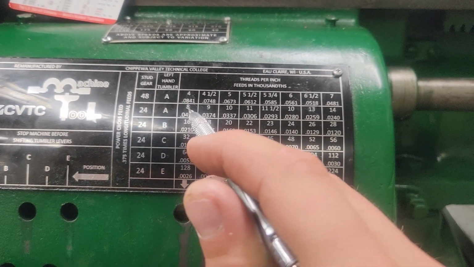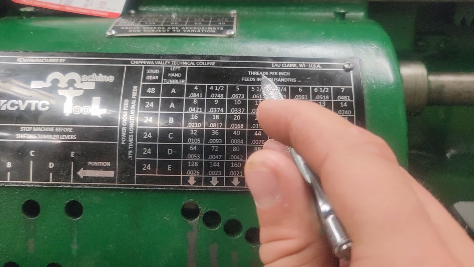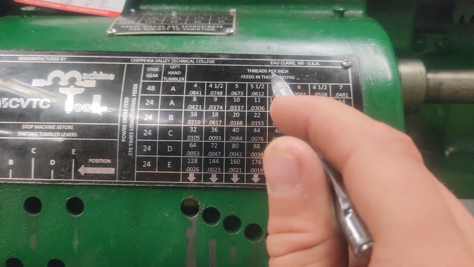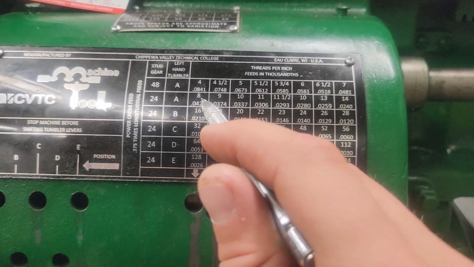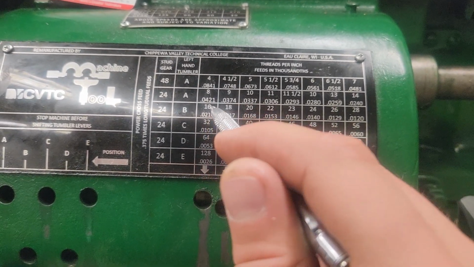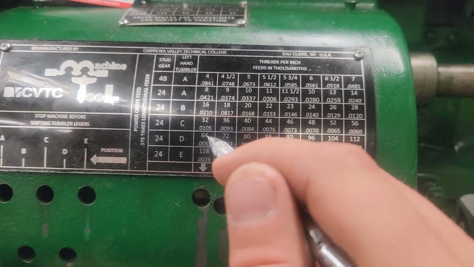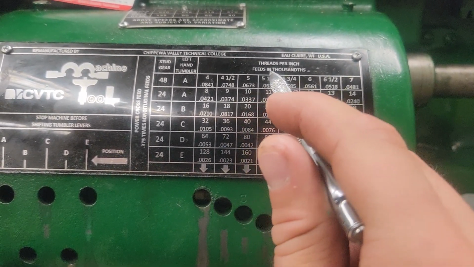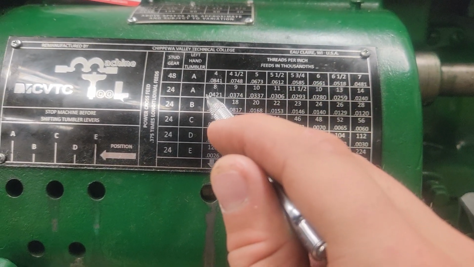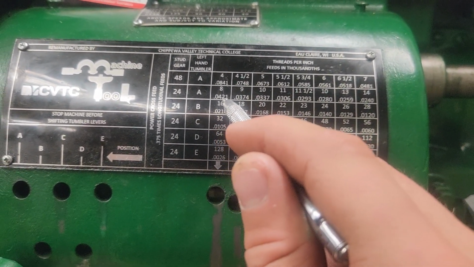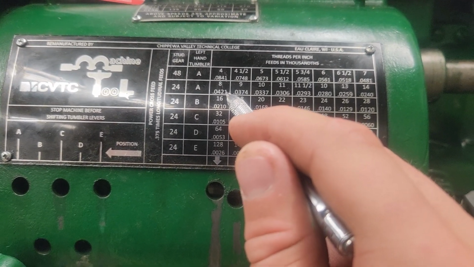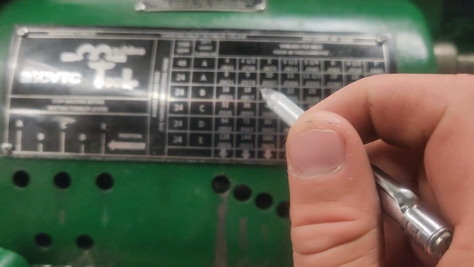The number 8, the top number, is threads per inch. We are currently not making threads, so completely ignore the top numbers unless you are threading. The bottom number is feeds in thousandths. That's what we care about: how much our tool is moving every time our part rotates once.